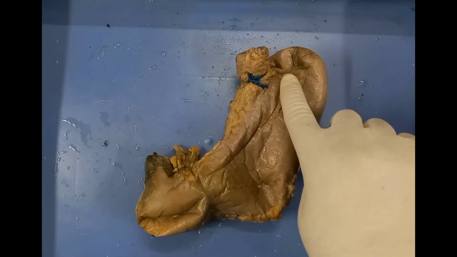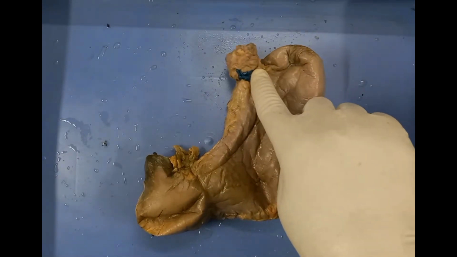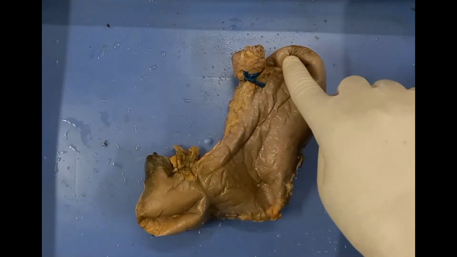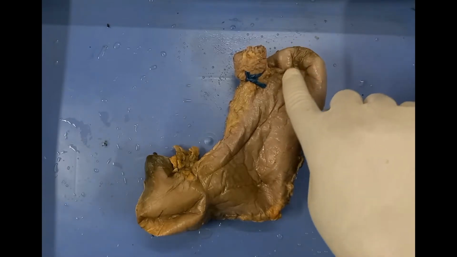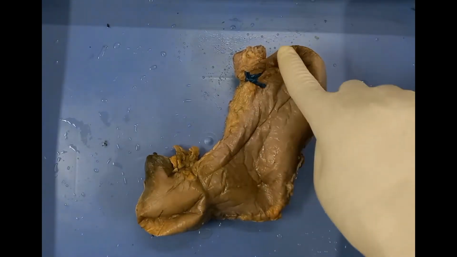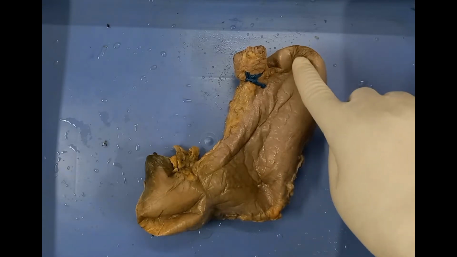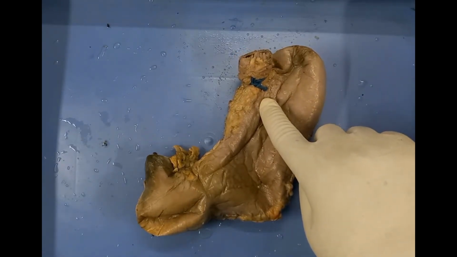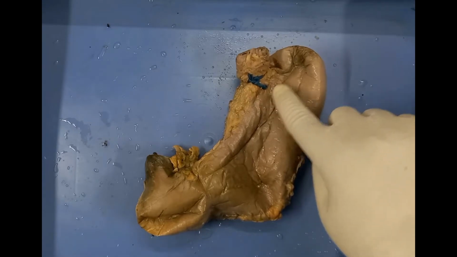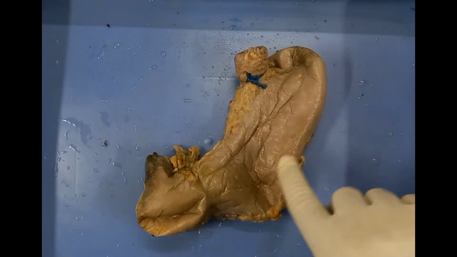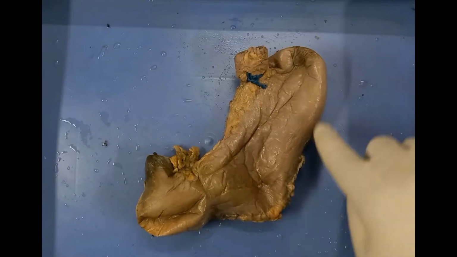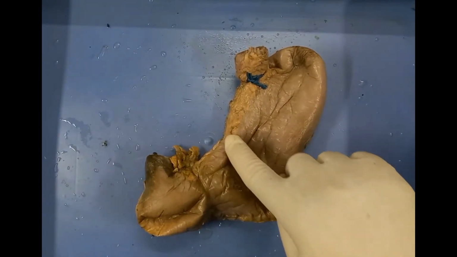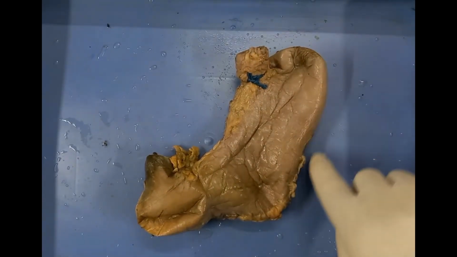If we see the relation of the anterosuperior surface near the cardiac end of the stomach and part of the fundus here above this area, it is covered by the left lobe of the liver. Okay, this is covered by the left lobe of the liver, while a large area of the body of the stomach here is also covered by the diaphragm.